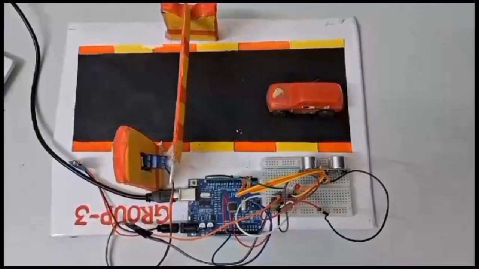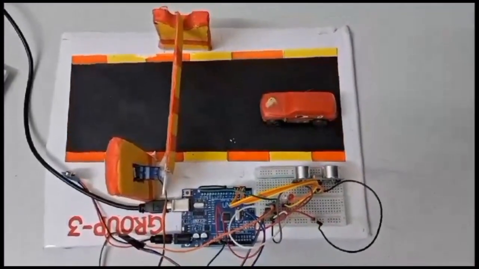This is basically a traffic control system that enhances our security, and this project is under the guidance of Rupam Gupta sir and the technical assistants Kailash sir and Suraj sir. So now we will jump to the working principle of the project.